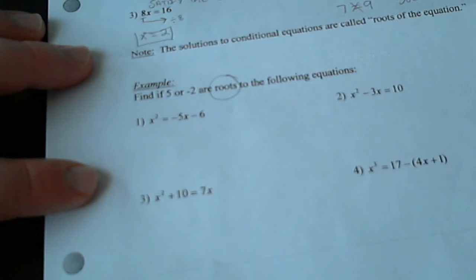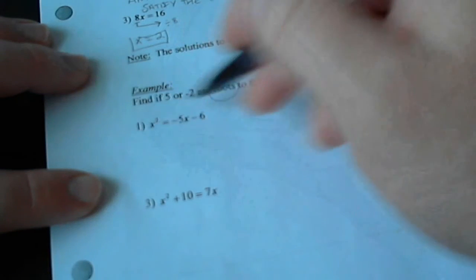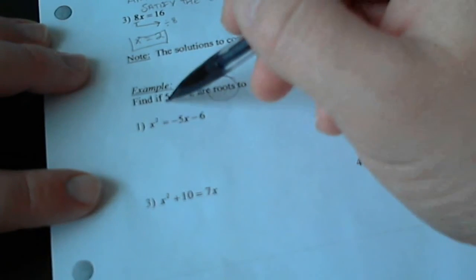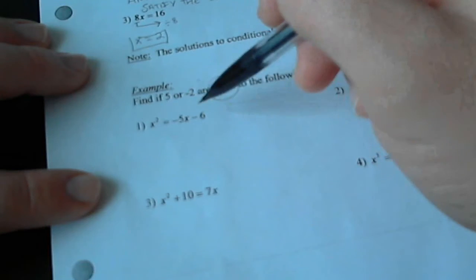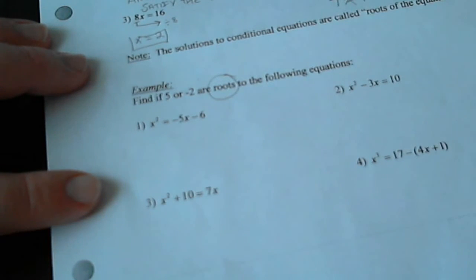At the bottom, basically what we're doing is just plugging in numbers to see if we can find these things called roots. And what roots are are solutions to conditional equations. They're called roots. So we're going to try number 1, and we'll see if 5 or negative 2 works for this equation. If it does, it's a root to this equation.